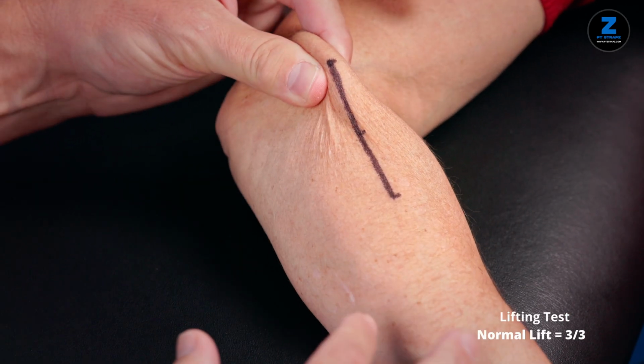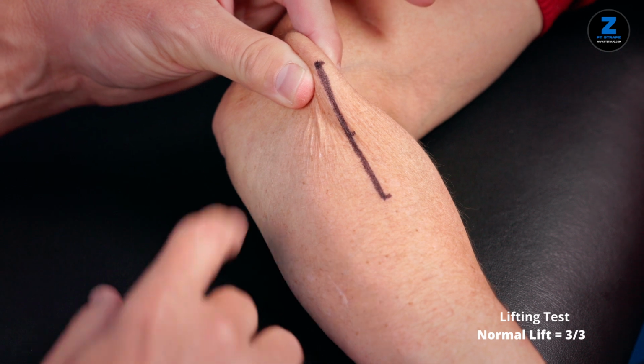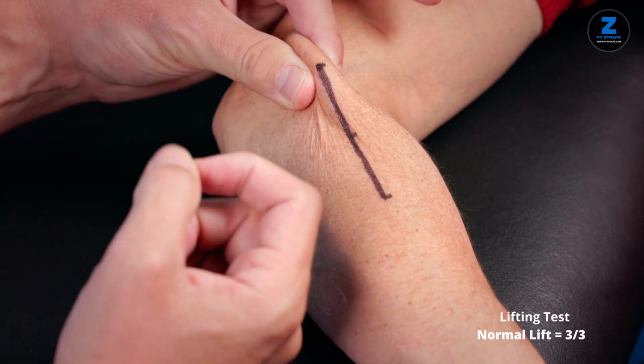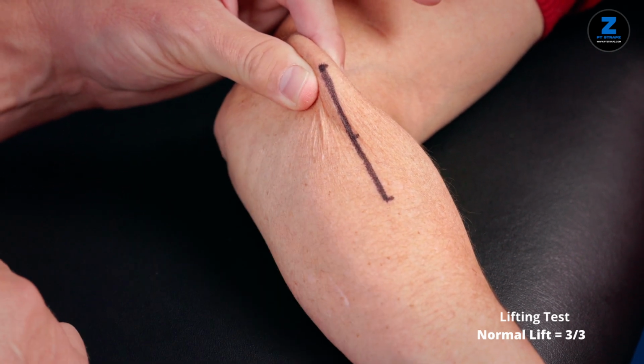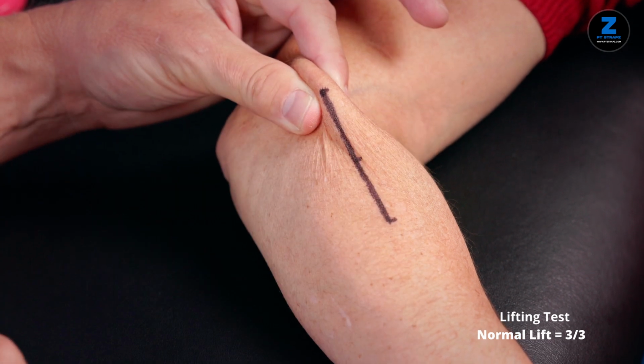I also like to do the lift test. The lift test is basically you're just pinching around the scar and you're lifting it up. A normal value is the whole thing pinches up just like what you see right here. You can see the tissue, there's no dimpling, no tethering of the scar. Okay, so that is a normal, that'd be a 3 out of 3.